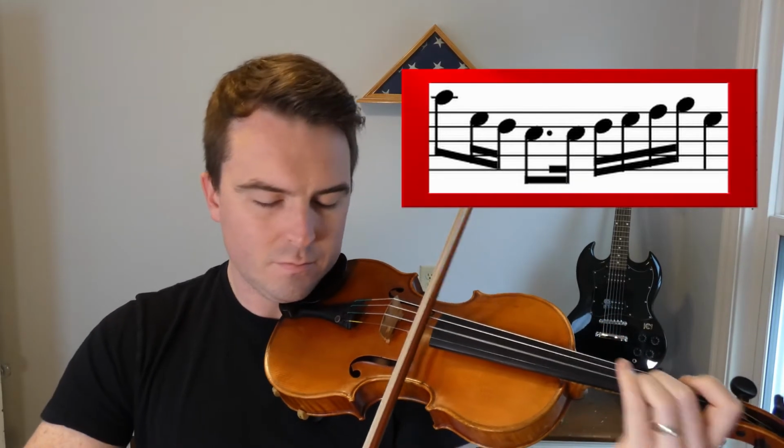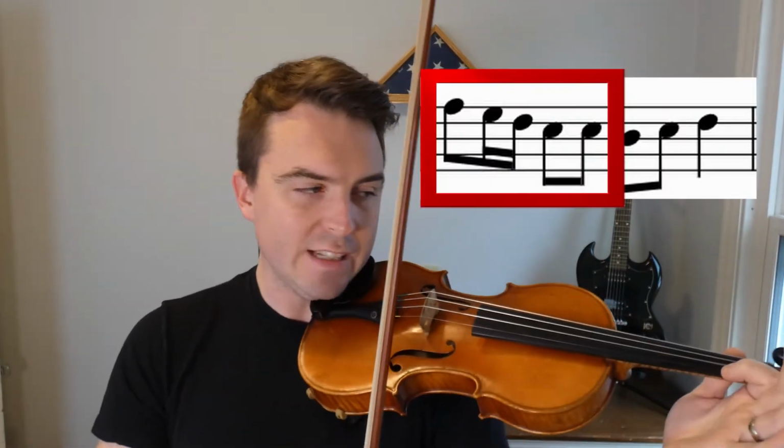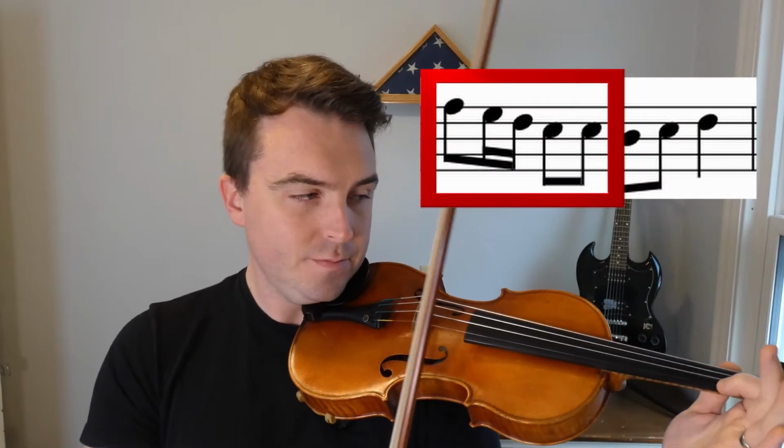So let's try connecting those 2 now. Great, so let's move on to the next 2 beats. So these next 2 beats we start on an F sharp, so that's a 1 on the E string.